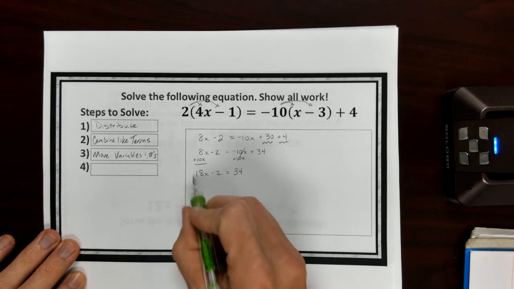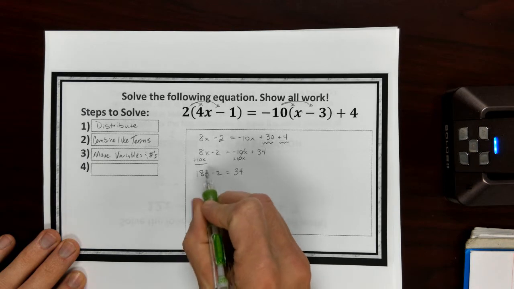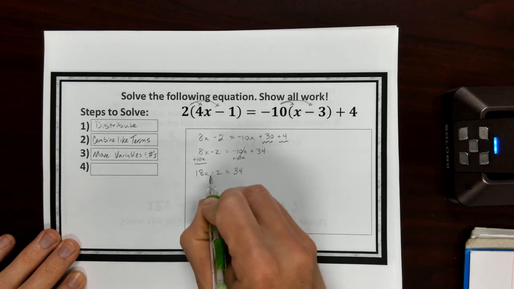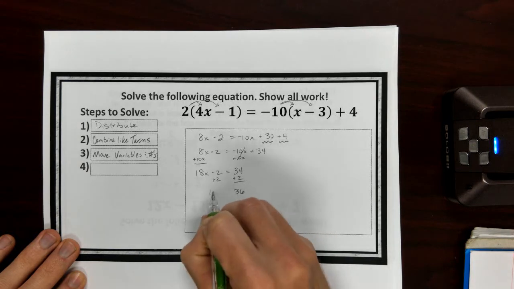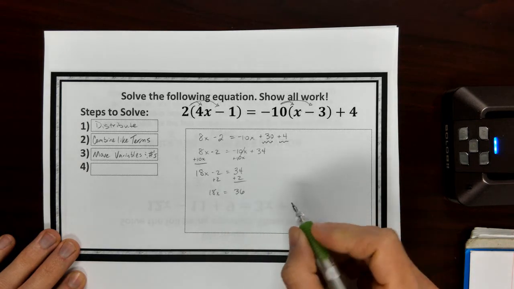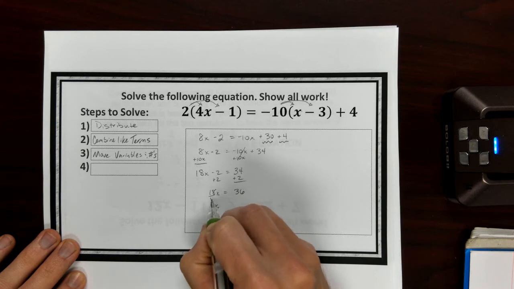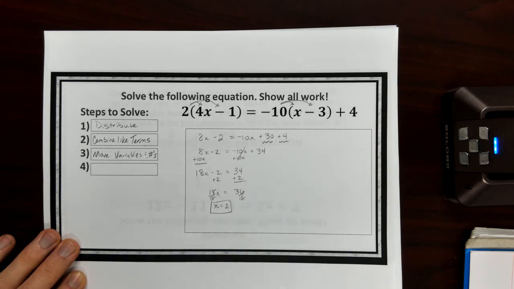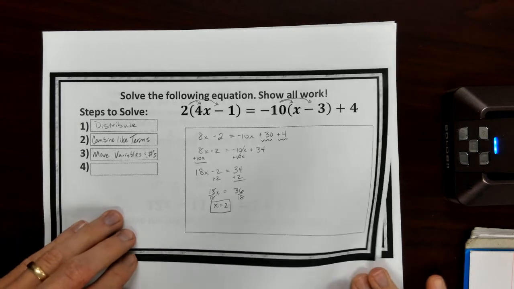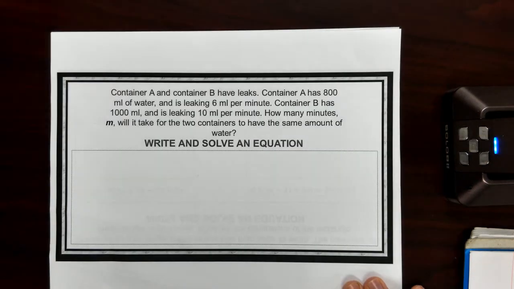Next step, I want to isolate for the variable, so I want the 18x to stay. I want to get rid of this number. So it's a minus 2. Inverse operation is to add 2 to both sides. You get 36. So therefore 18x equals 36. Last step would be to divide by your coefficient. So x equals a positive 2. Easy breezy, right? Okay, now let's get to some more problems. So here we go.